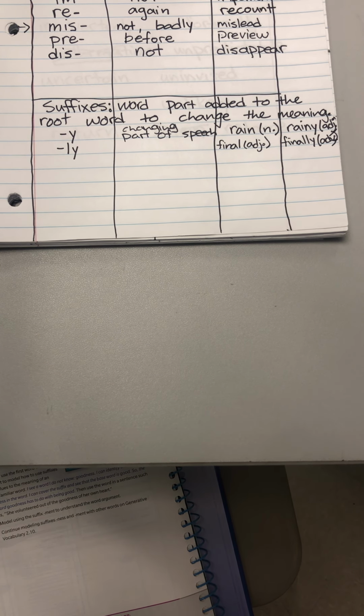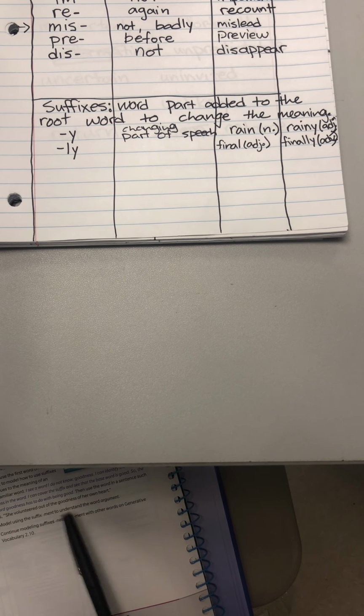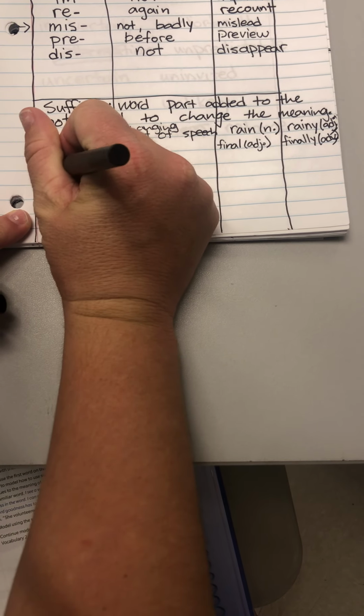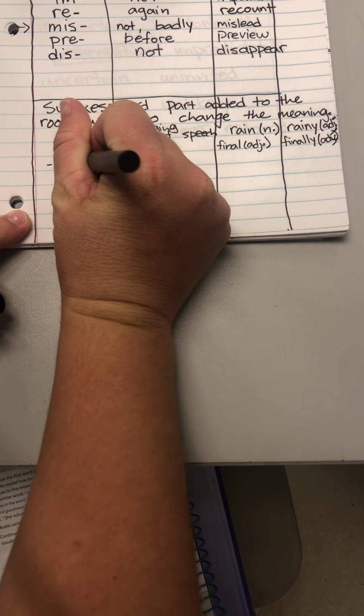All right. One of the words we're looking at is the suffix ness, N-E-S-S.